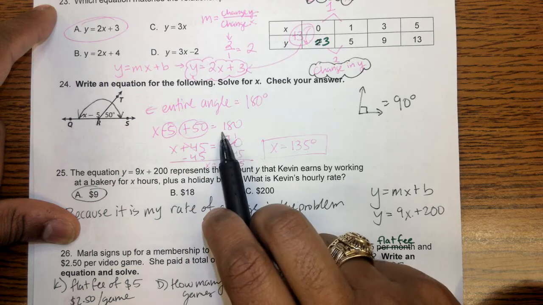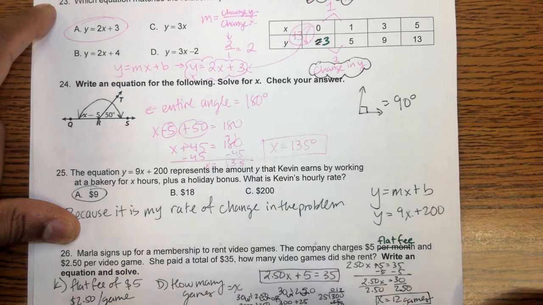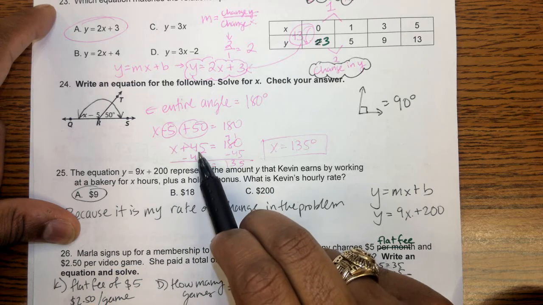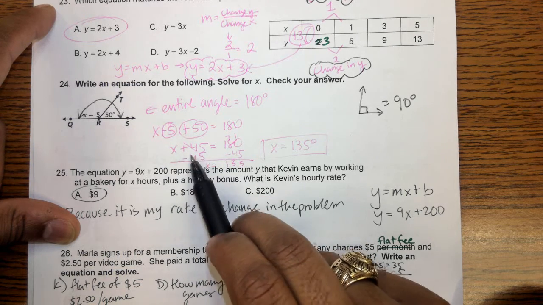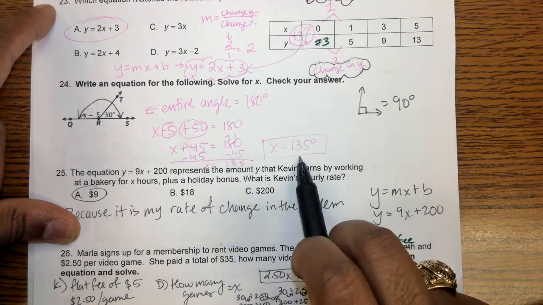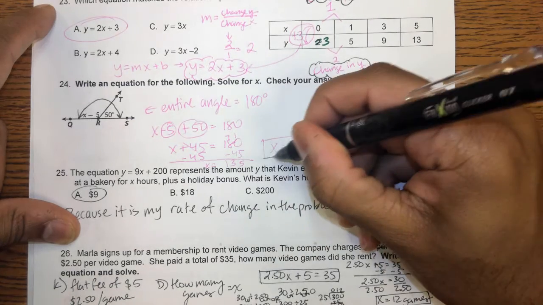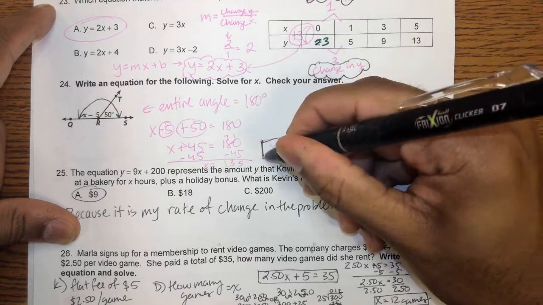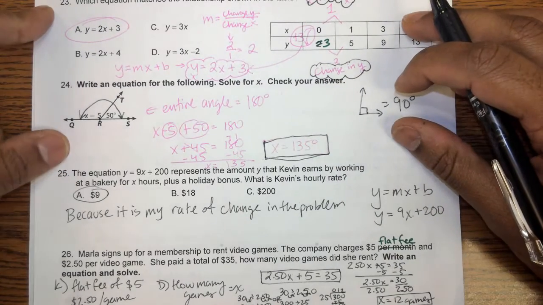So this is an equation where we have to combine like terms first. So I combine these two terms first. Negative 5 plus 50 is positive 45. Subtract 45 from both sides. I get x is equal to 135 degrees. X is equal to 135 degrees.